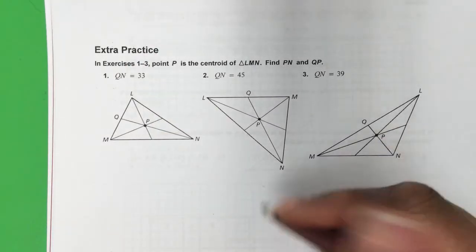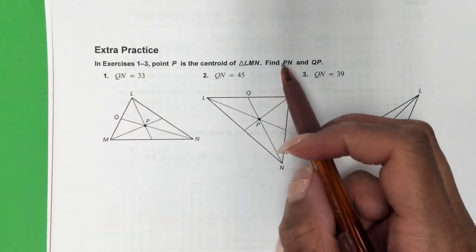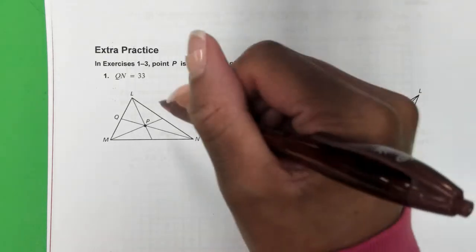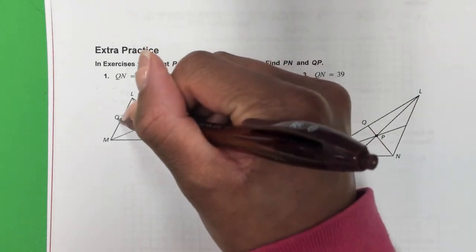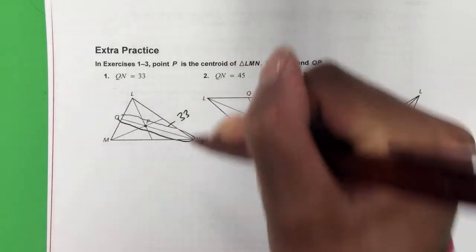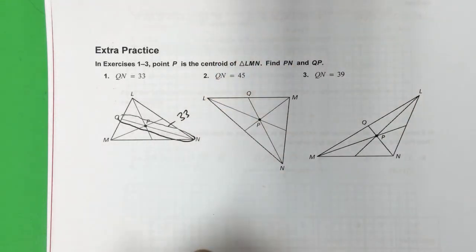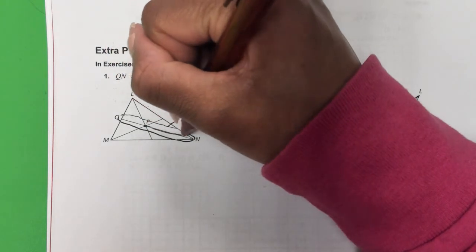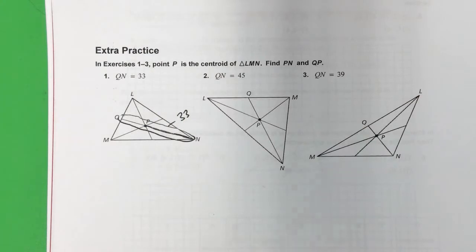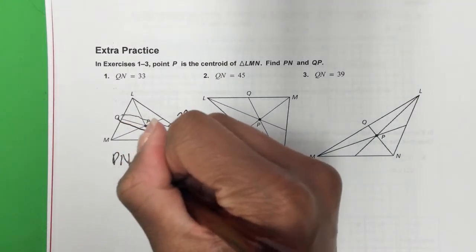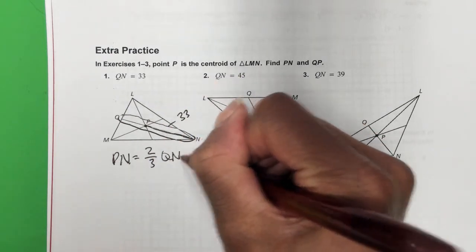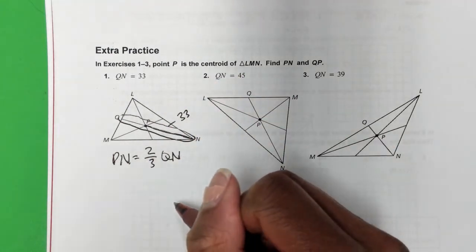So it says QN is 33, and we need to find PN and QP. So let's look at what's given. QN, that means this entire thing here is 33. And I need to know what's part of that. Well, I know PN from the vertex to the midpoint, P, is going to be 2/3. So PN must equal 2/3 of my entire thing, which is QN. But I'm already given what QN is, and that's 33.